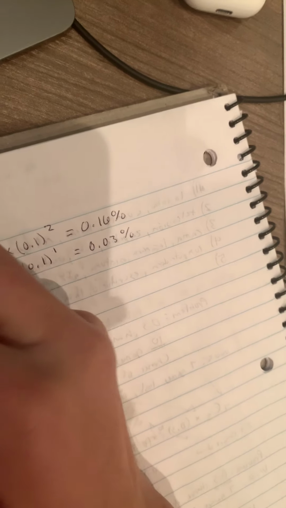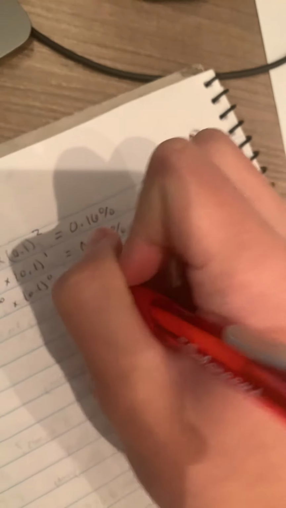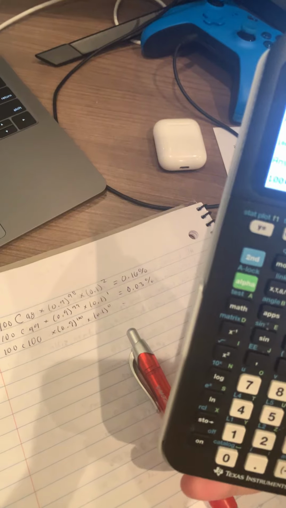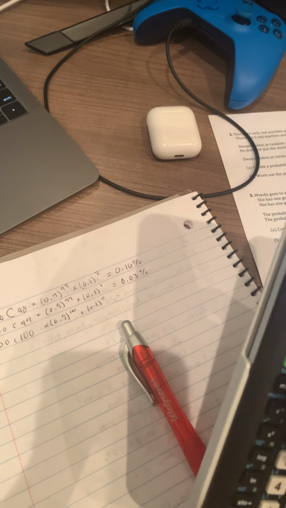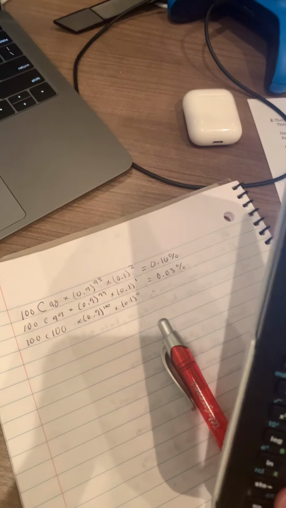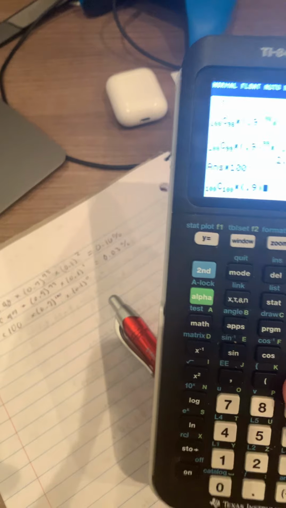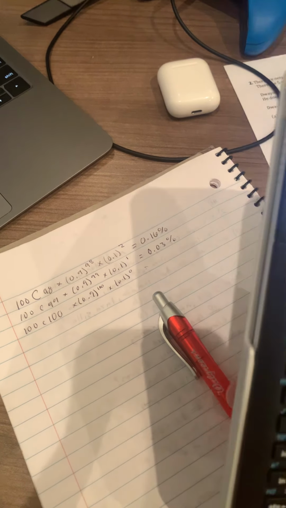And then 100 combination 100, because you're getting them all right this time, 100 times 0.9 to the power of 100, times 0.1 to the 0.